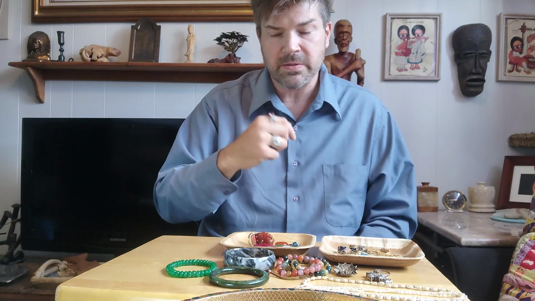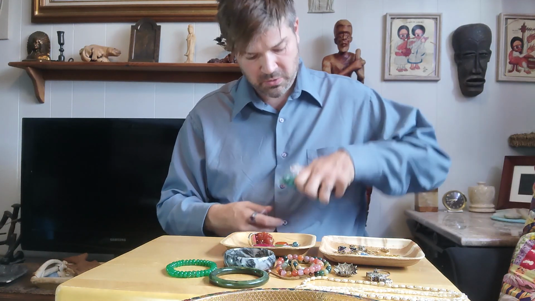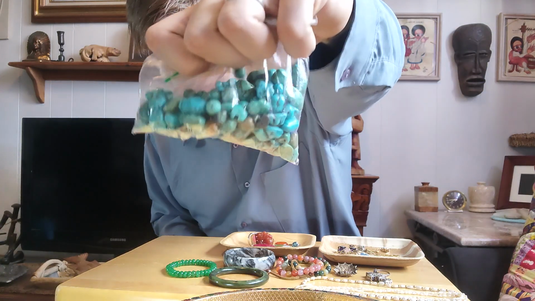So you might want to find a couple of jade beads, some pearl beads, where the color looks such that they're probably not dyed, though they could still be. Then you find a few pearls, and maybe some real looking turquoise. Here's some turquoise that I have bagged up and saved.